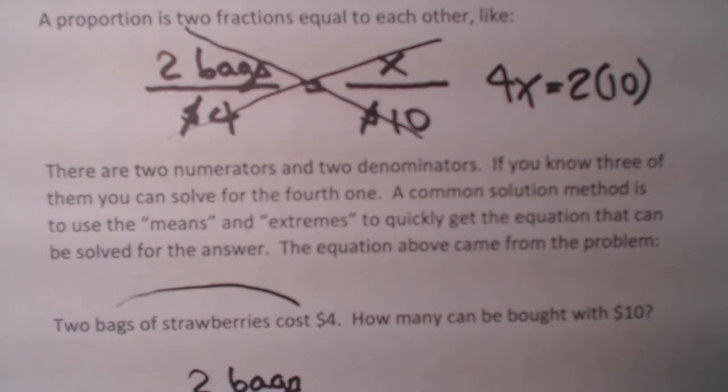One of the numerators or denominators will be given, and the other one we'll be solving for. But since I decided to put bags on top in the first fraction, I've got to have bags on top in the second one. And since I had dollars on the bottom, dollars on the bottom have to be here. In other words, the types of units have to match across the top and across the bottom.